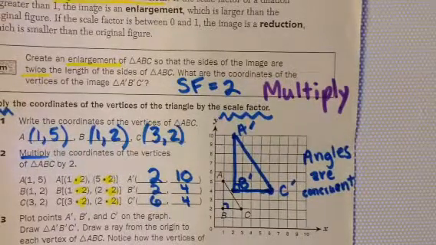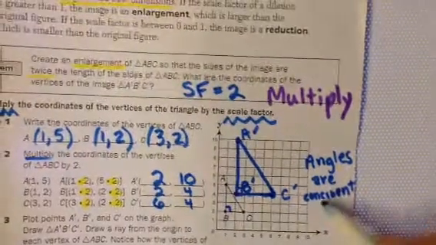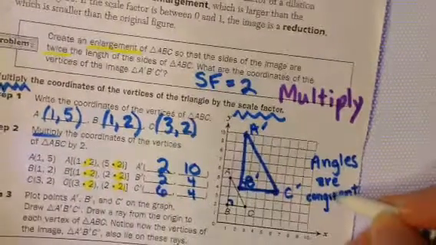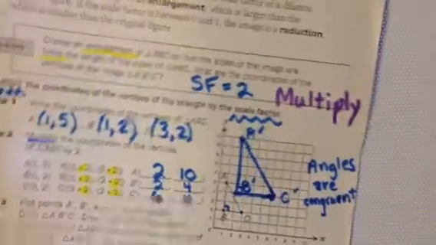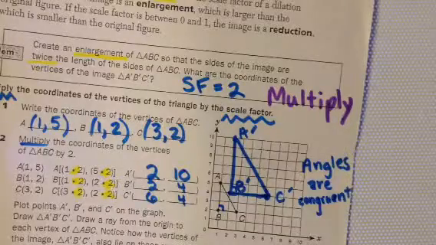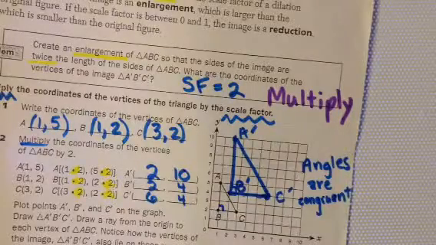Congruent? That doesn't look right. Oh. That's a lot better. Alright. For dilations, angles are congruent.